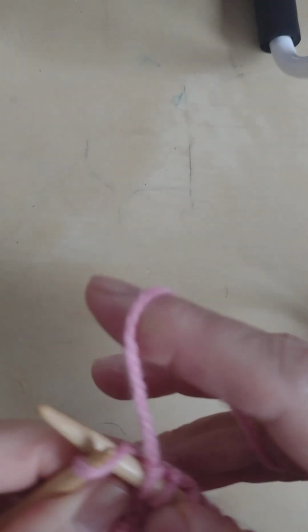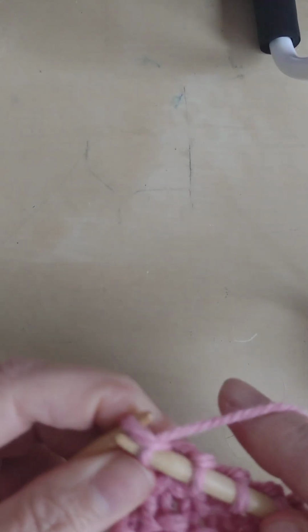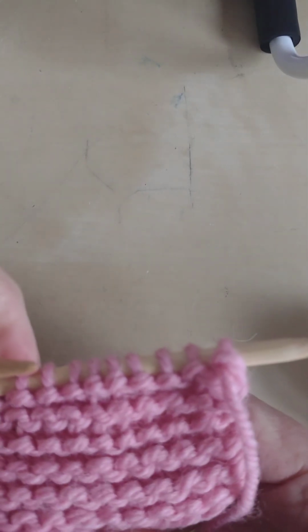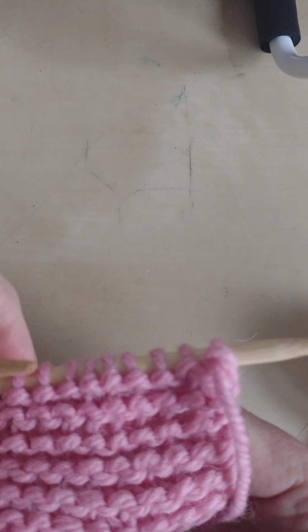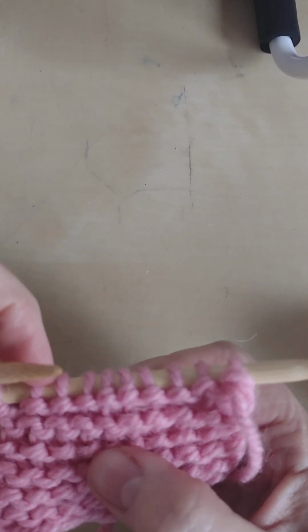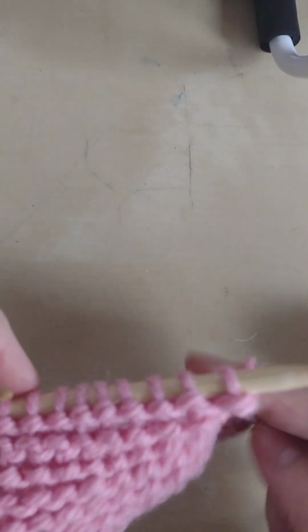So I've reached the end of the row. I'll turn my work and then I'll just show you how to count again. So counting the rows again in garter stitch. The first row is a smooth row, the second row is the purl bump. So I've got 2, 4, 6, 8, 10, 12 rows on the needles.